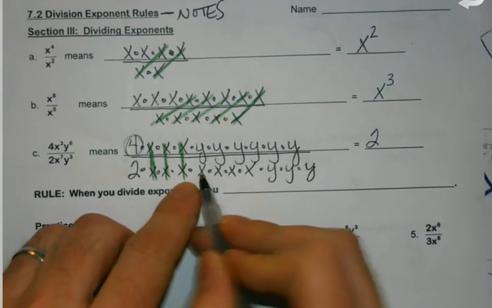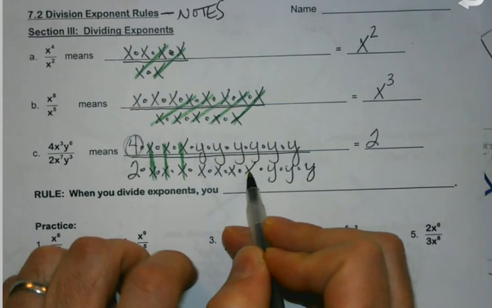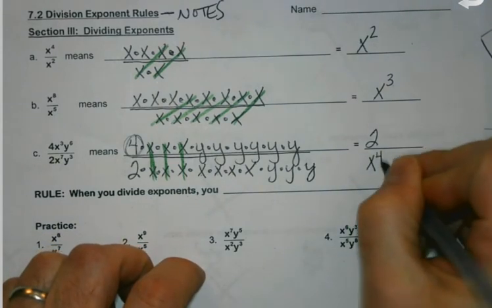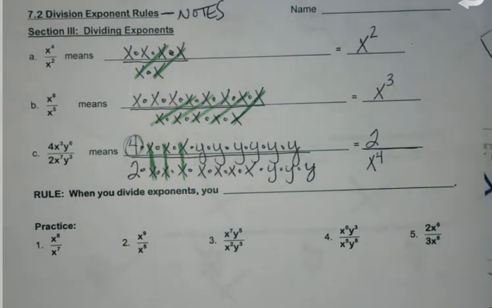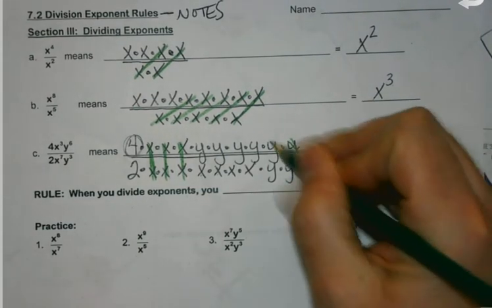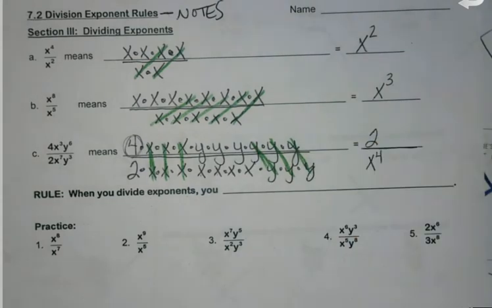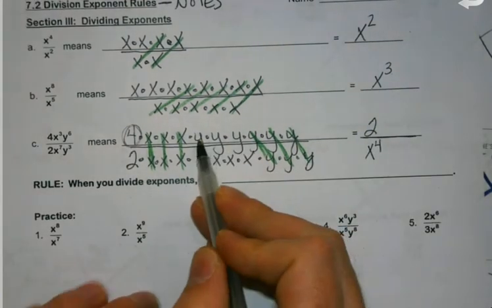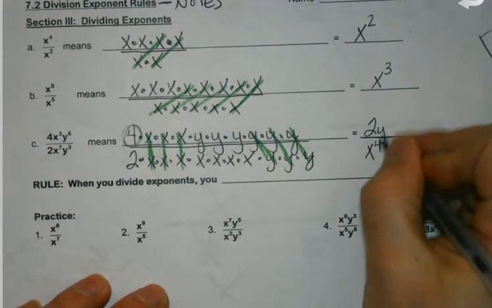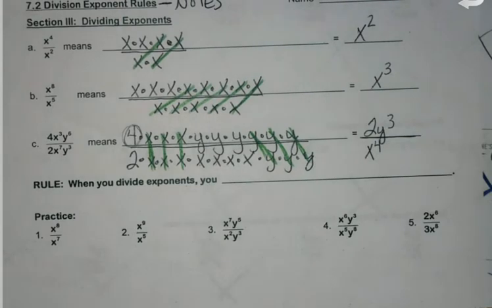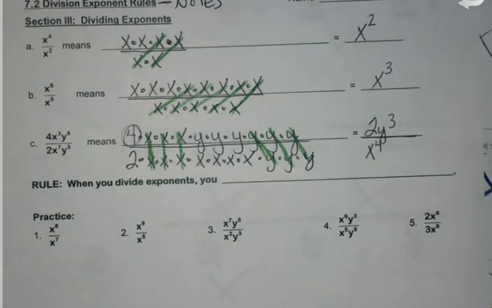I've got 1, 2, 3, 4 left, but they're down below. So that's where I'm going to put them. I have to put them where they're left. And if I do the same thing with my y's until I run out, I've got 1, 2, 3 left, but they're up top. And that would be my final answer.